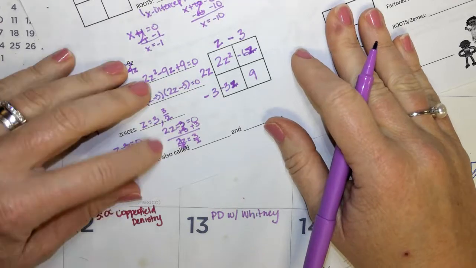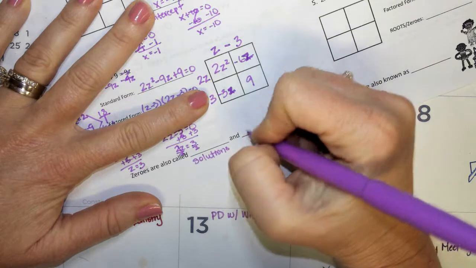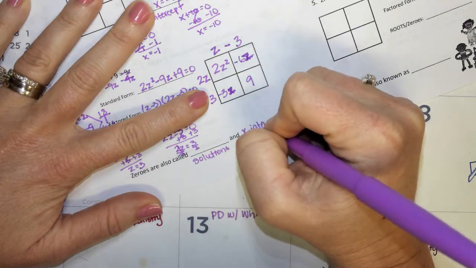So zeros are also called, let's say, solutions and x-intercepts.